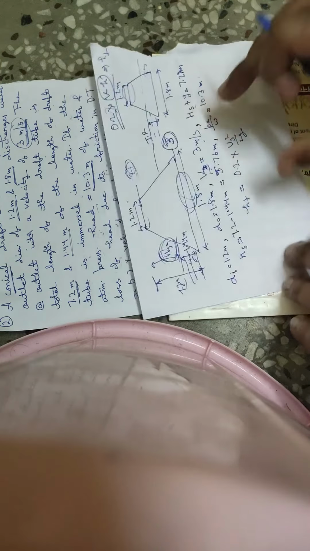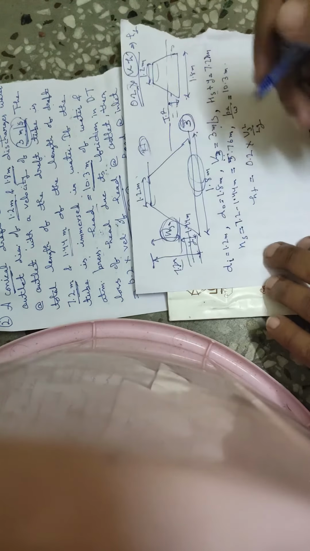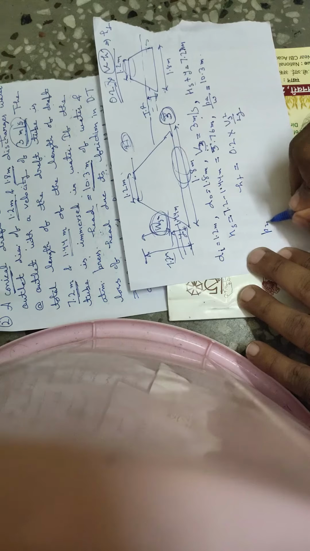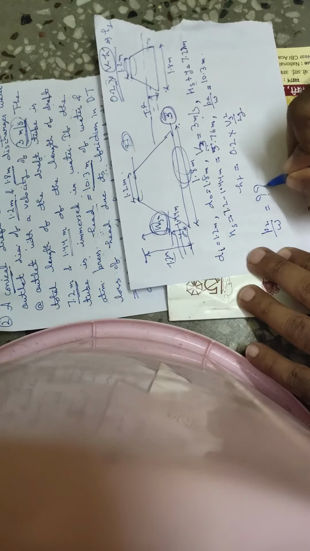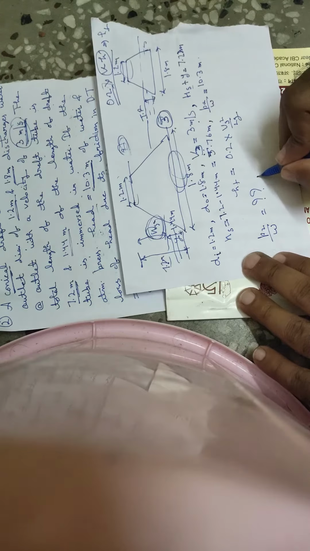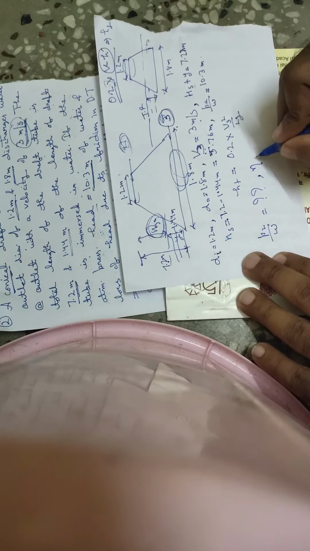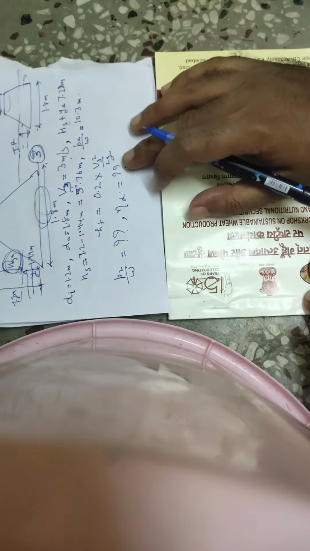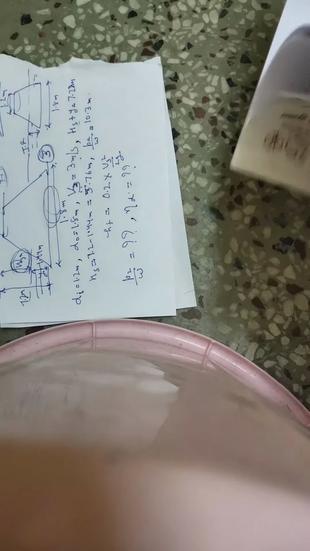Okay, now let's try to solve the problem. What we have to find, remember it. First of all, we have to find the pressure head at the inlet, so we have to find P2 upon W. This is one thing that we need to find. The other entity that we need to find is the efficiency of the draft tube. These two things we need to find. So I'll put it here. Now let's try to solve it.